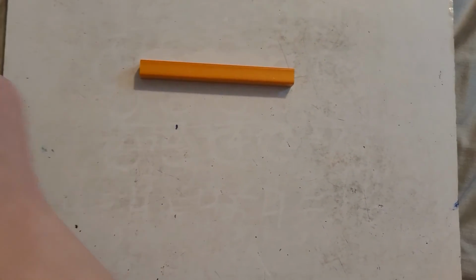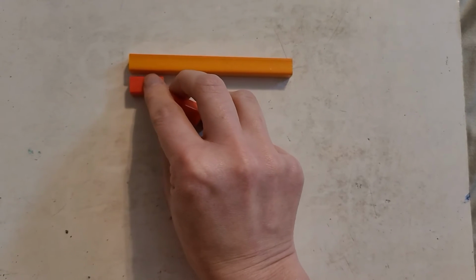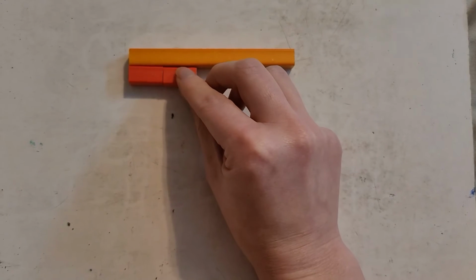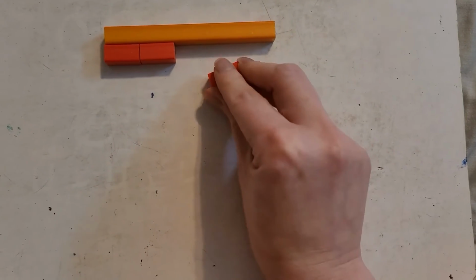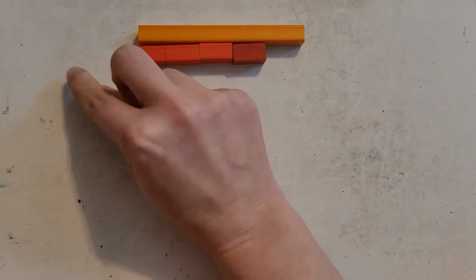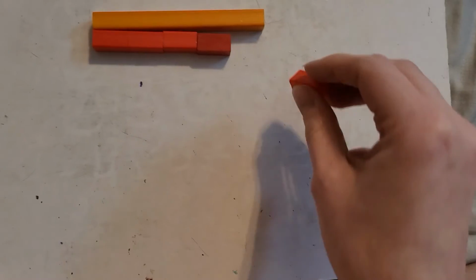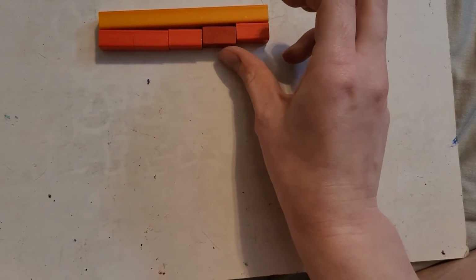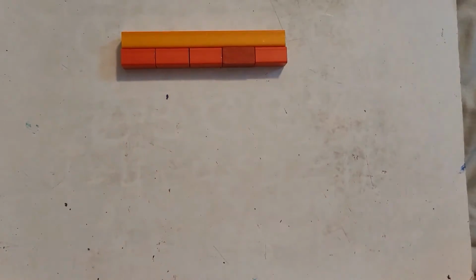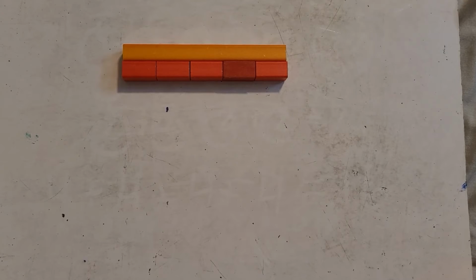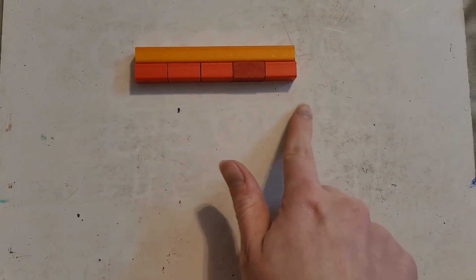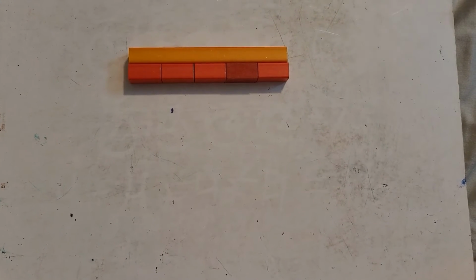Let's try my red 2s. Okay, there's 1, 2, 3, 4, and 5. Now they might shift a little bit here, like mine are wiggling just a little bit, but when you straighten it out, you can see that, look, my 2s can fit perfectly. I fit 1, 2, 3, 4, 5 underneath my train.